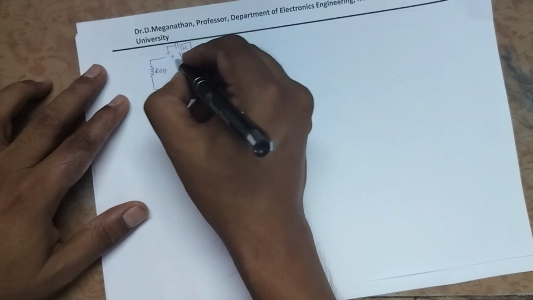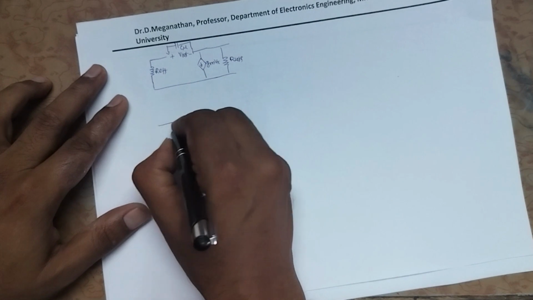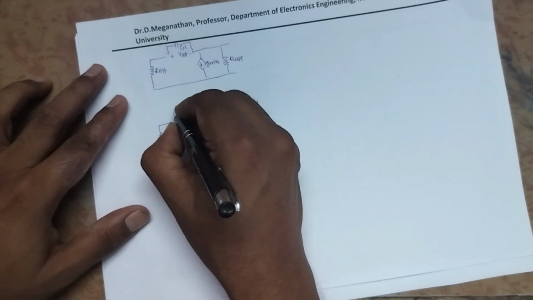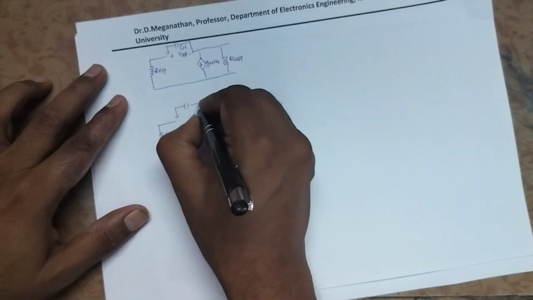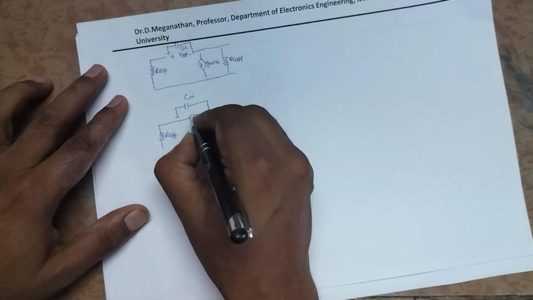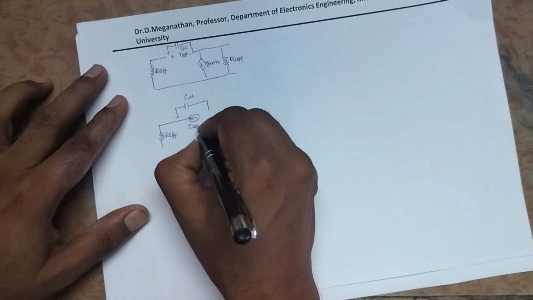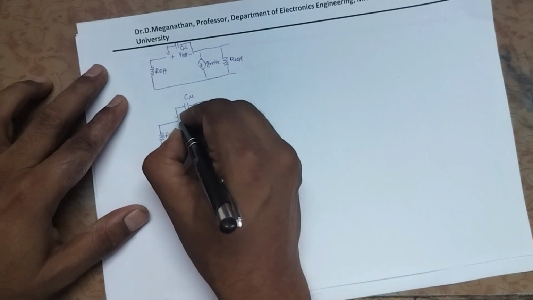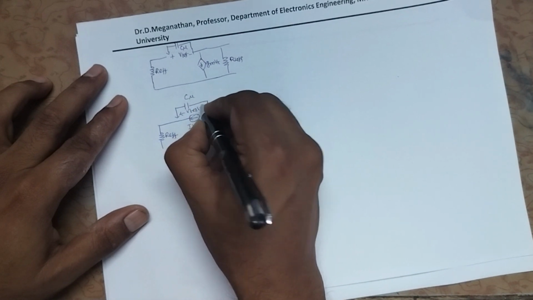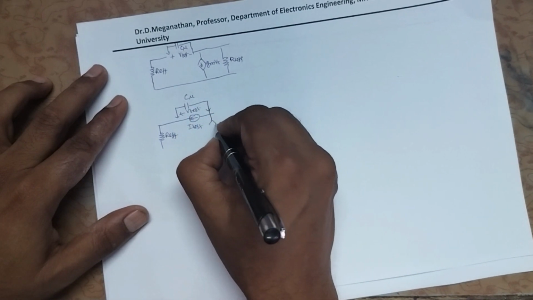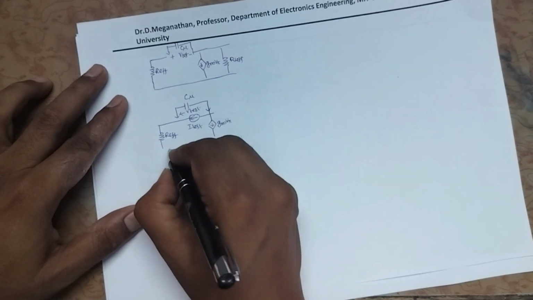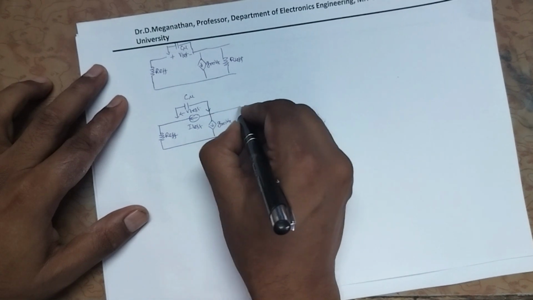So the loop current supplied by the, once again draw the circuit. R effective. The capacitor will supply the current of I test. Let us assume the charged capacitor, V test, charged capacitor will supply the current of I test. Gm V pi, RL effective.